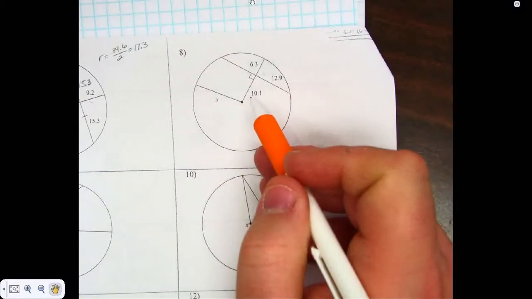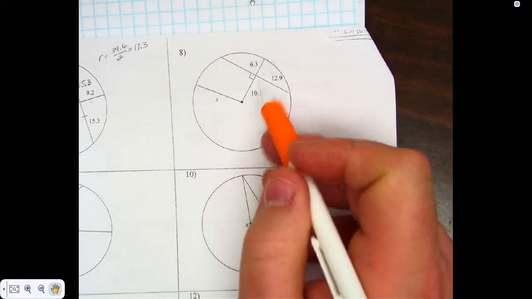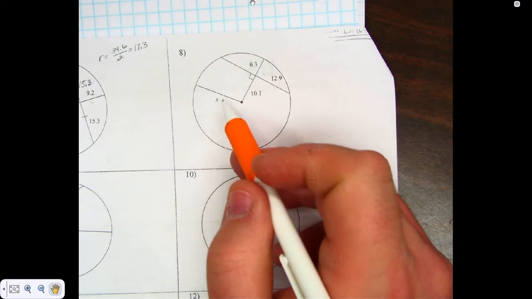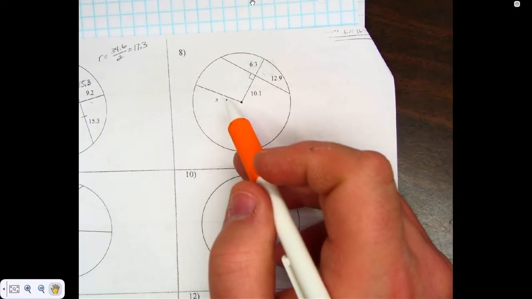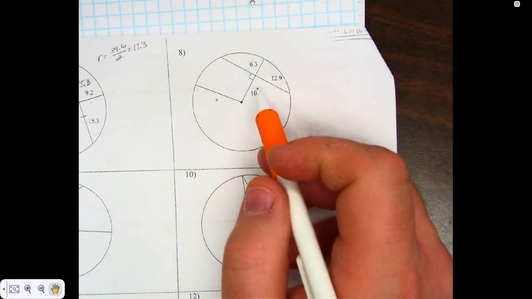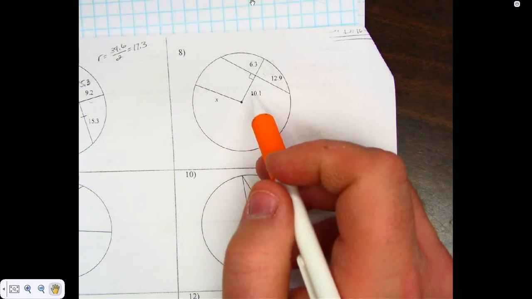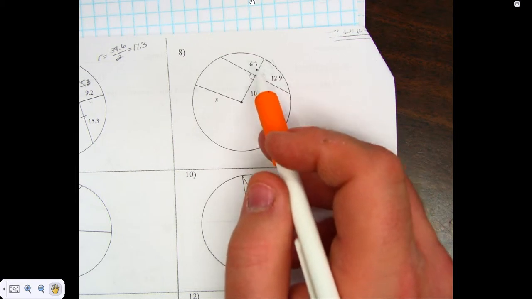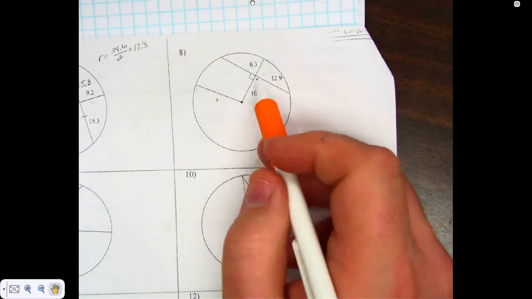6.3, 10.1. What's x? Anybody? 16.4. Why? Sam, what do you think? Why is it 16.4? You add 6.3 to 10.1. Right.